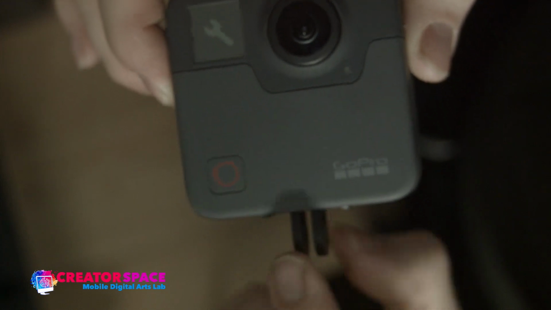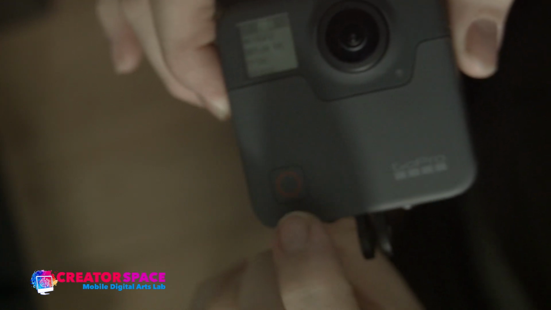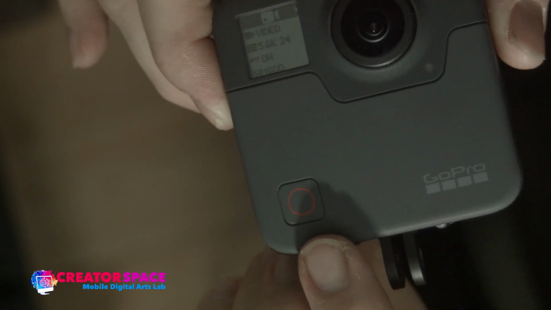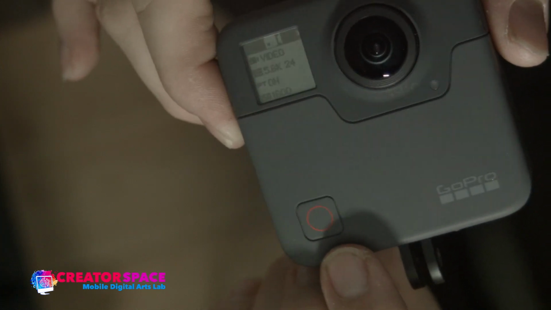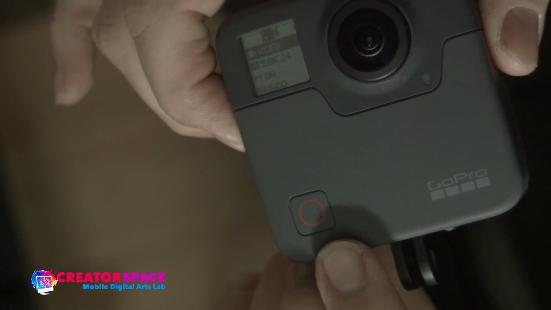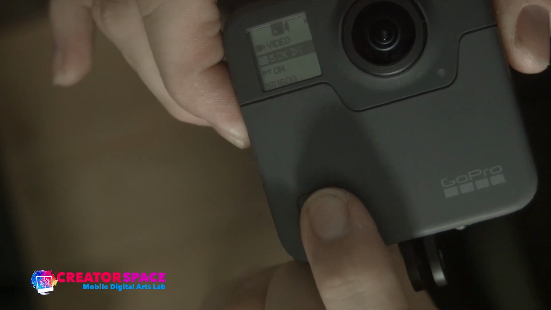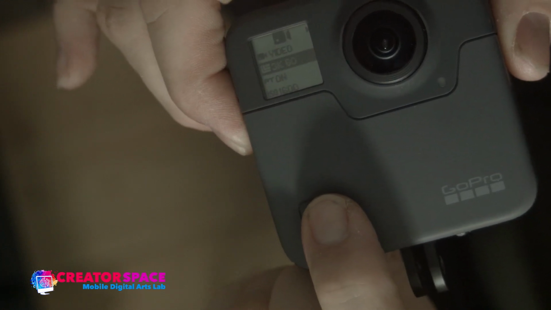Okay. Now to access the wrench, I'm going to hit the record button. And now it's going to give me a bunch of different settings. Okay. So then I can go to video, and then I can click here and choose the frame rates.